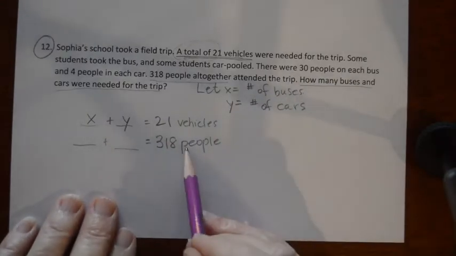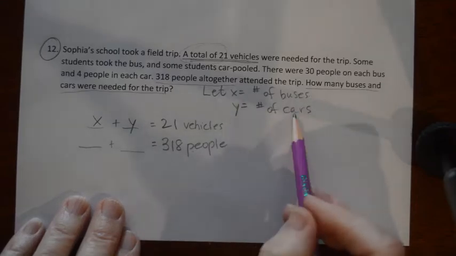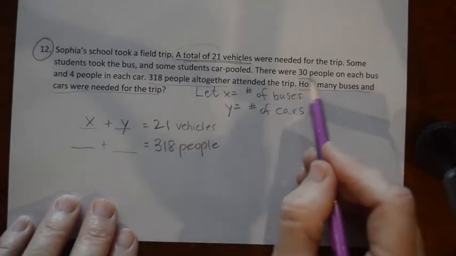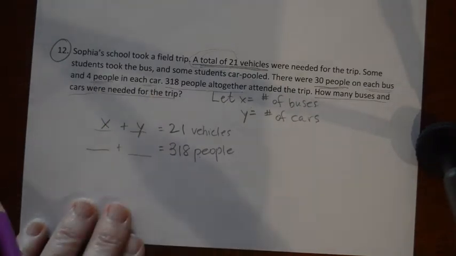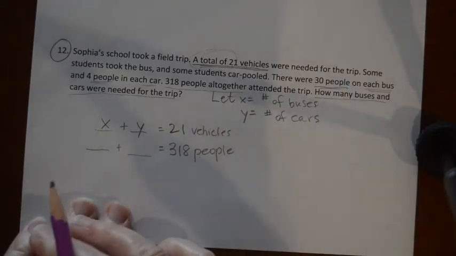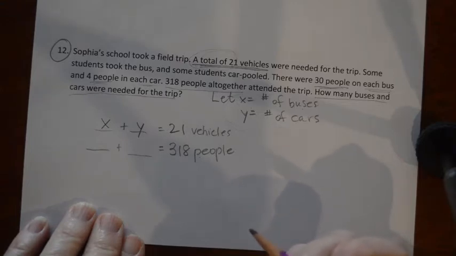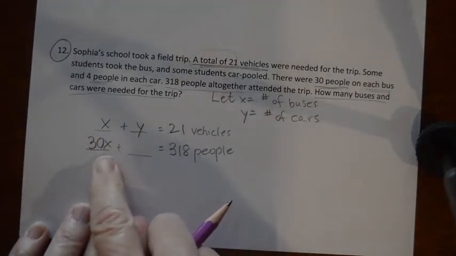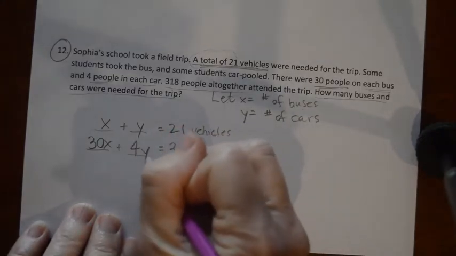Okay, now the total number of people, again, the only variables we have to work with here are the number of buses and the number of cars. So let's go through and look to see how we could get number of people out of that. We have 30 people on each bus and 4 people in each car. So if I know that there are X buses and there are 30 people on each bus, how can we say the number of people that were on the buses altogether? Hopefully you're saying 30X, that each bus carries 30 people, so it's 30 times the number of buses that we have. And then we could do the same thing here for cars, 4 times Y.